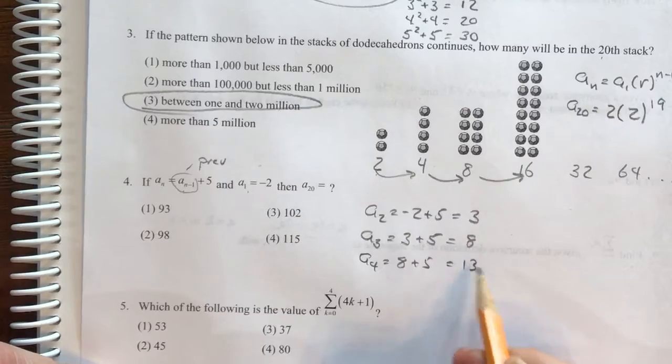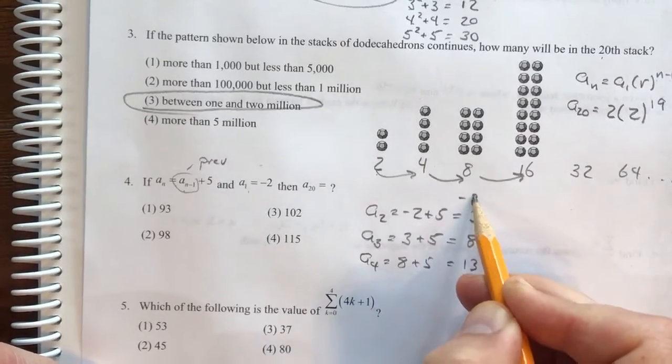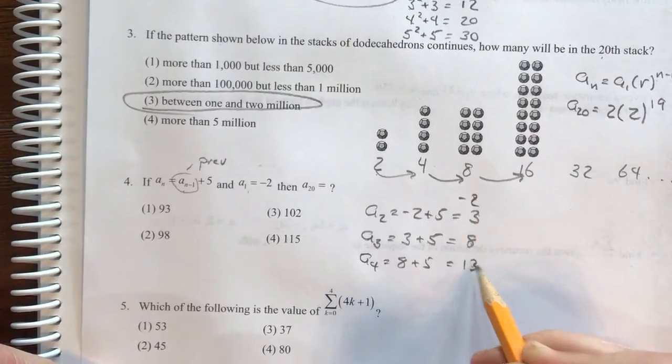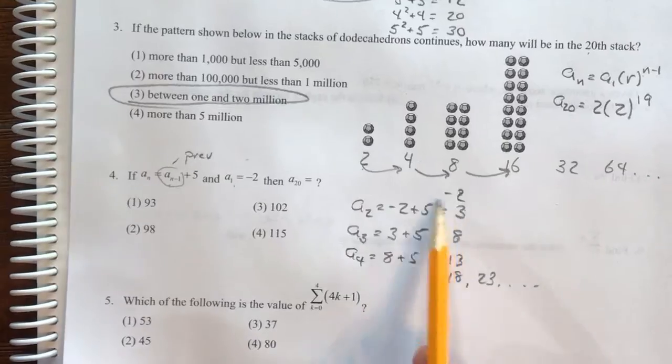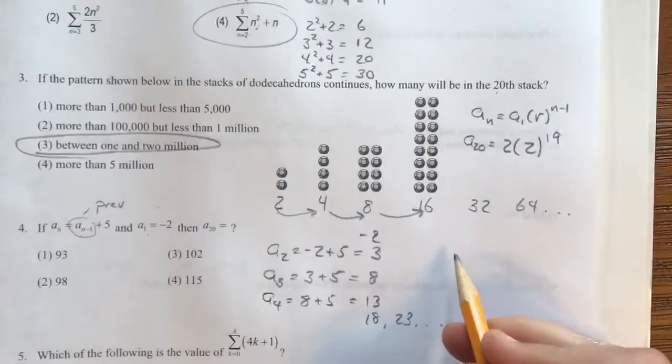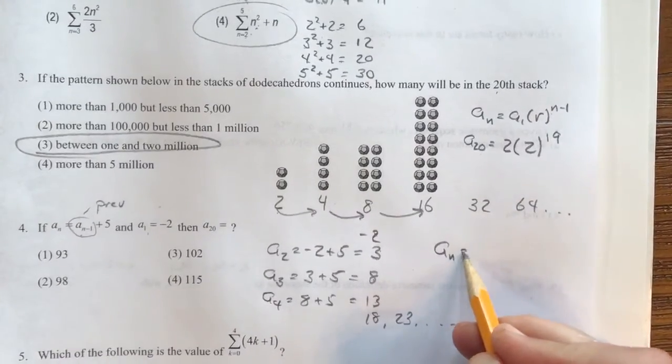I get 13. I think I see the pattern. So it was -2, then 3, then 8, then 13. Next one would be 18. Next one after that, 23, so on and so forth. This is an arithmetic sequence. So I'm going to pull out my arithmetic formula.